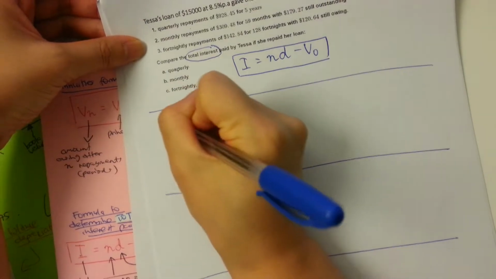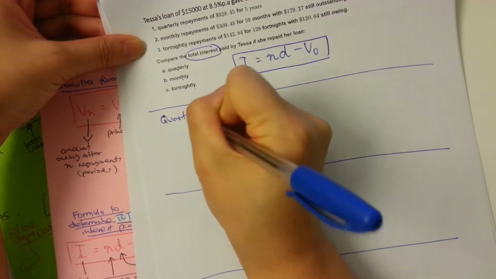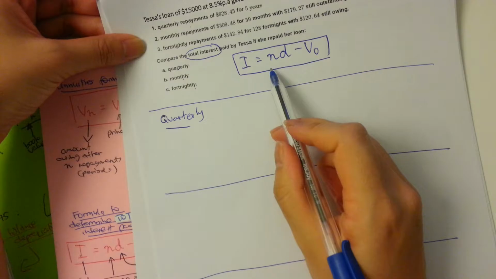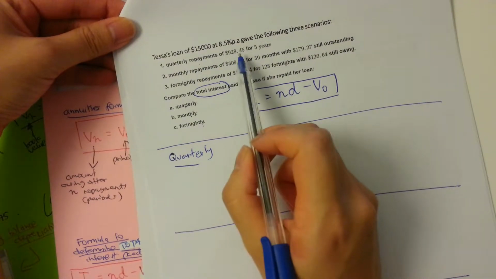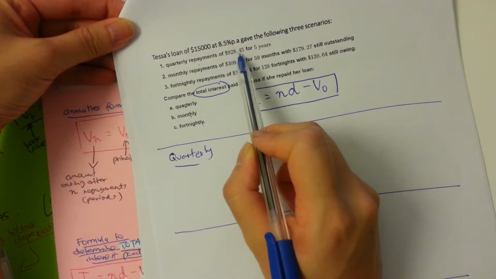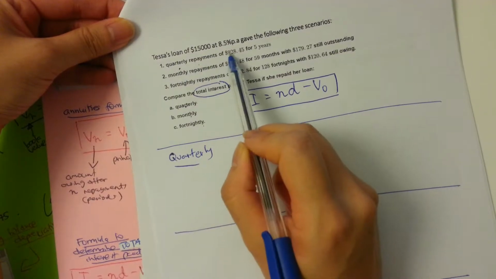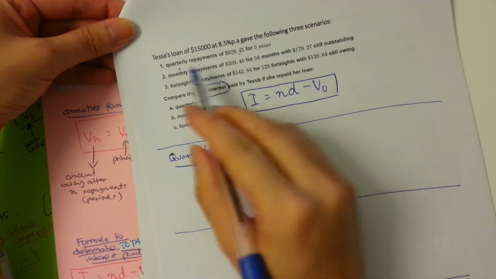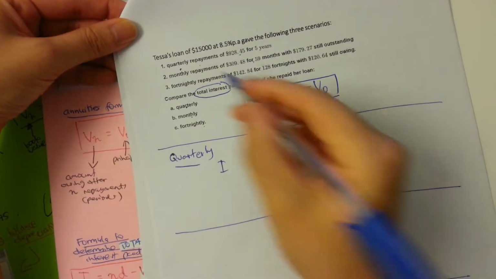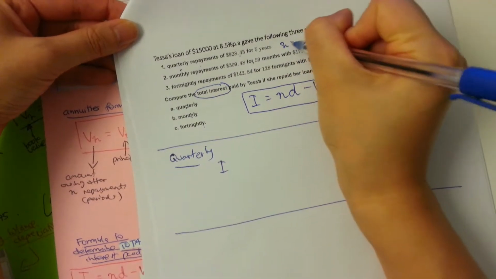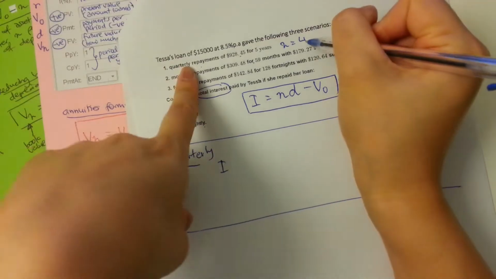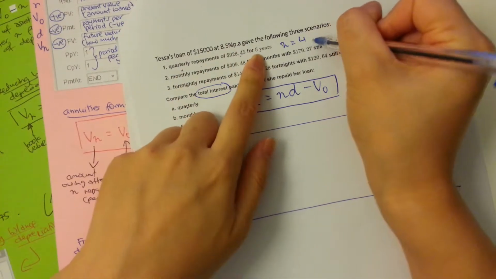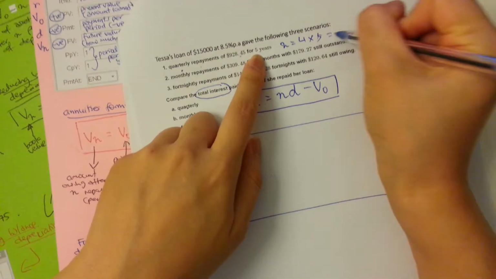So let's do quarterly first. Quarterly is really easy. We can use that formula straight away because it's a really nice quarterly repayment of this value for exactly 5 years, unlike the other two. So N will be quarterly repayment, 4 times a year multiplied by 5 years, which equals 20.